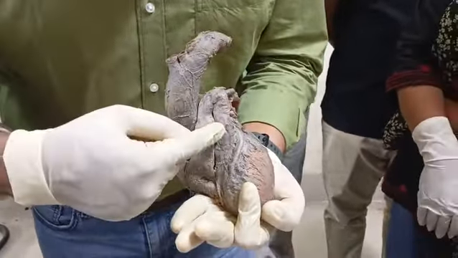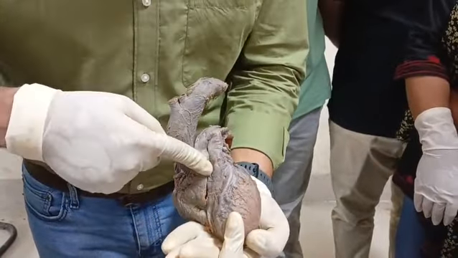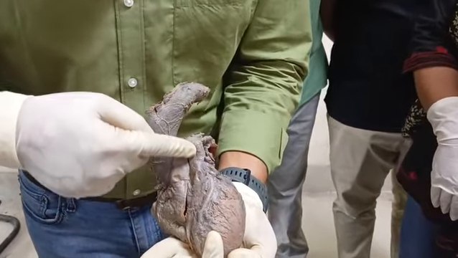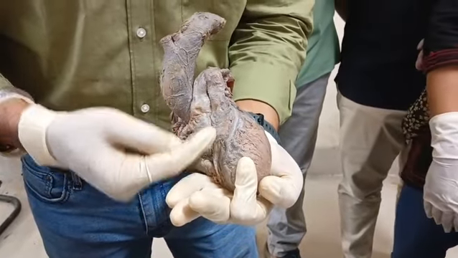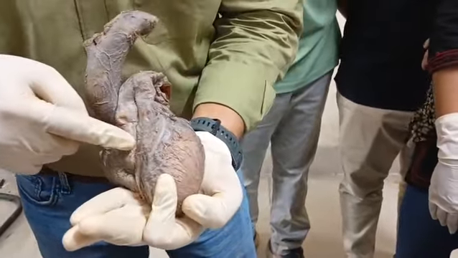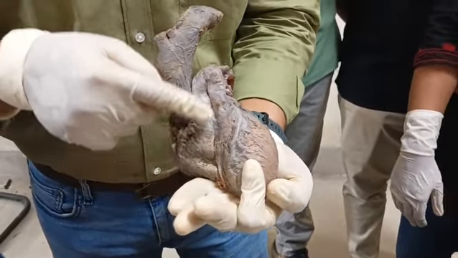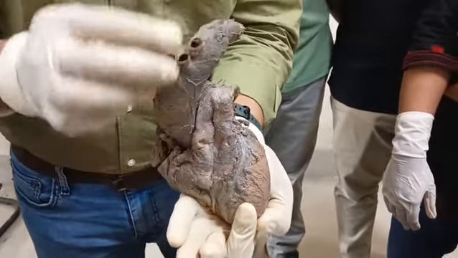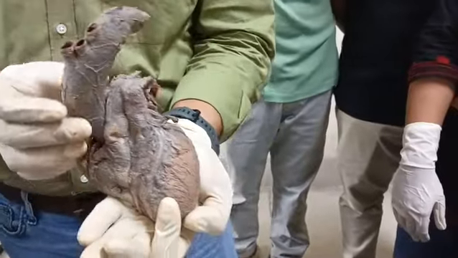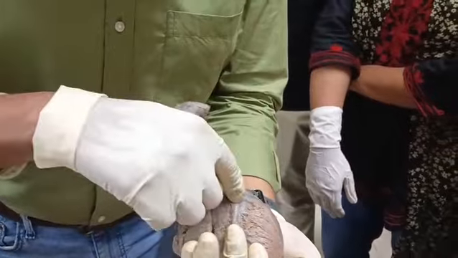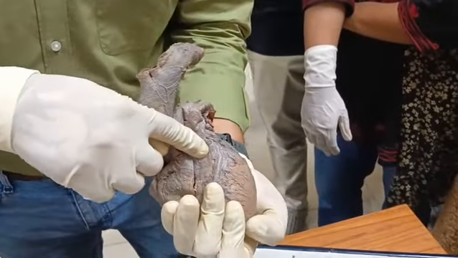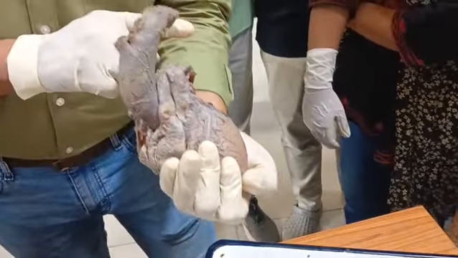Now here you are getting two very important structures that are coming out. This particular structure is the pulmonary trunk that is coming up from the right ventricle. And then you have got this particular structure which we refer to as the aorta. This portion that comes out from the left ventricle is the ascending part. Here goes the descending part.